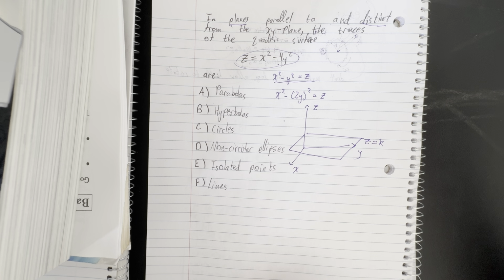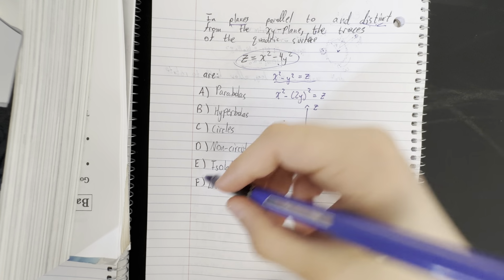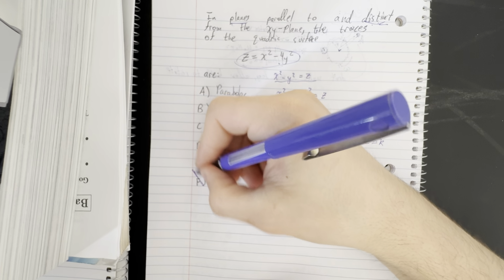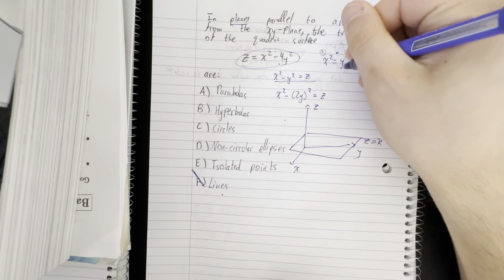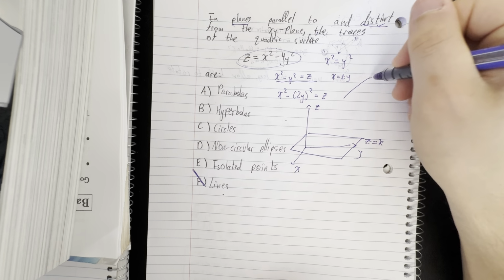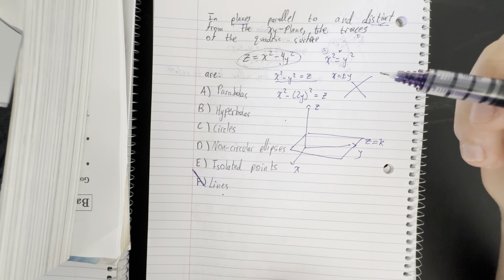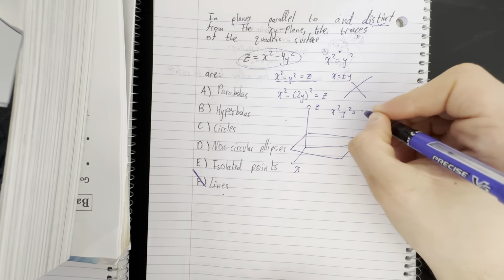And then that's a trap thing. If you didn't pay attention to this, maybe you would choose lines. Because when z is 0, you get x squared equals y squared. You get x equals plus minus y, and those are the crossing lines we saw earlier. So that's a trap answer. But what we do know is we have this x squared minus y squared equals k.